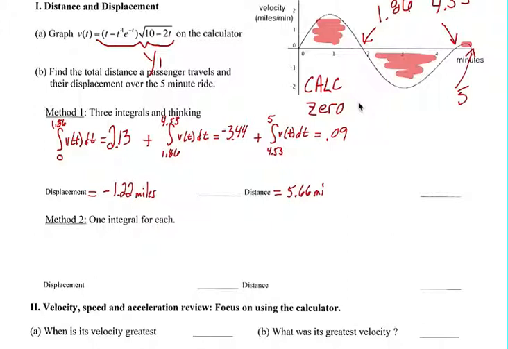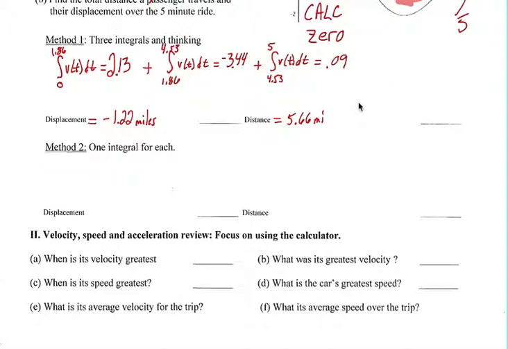So the second way to do this is to pay attention to how you're putting this into the calculator. Okay? So if you're putting v of t into the calculator and you do the integral from 0 to 5 of v of t dt, well, you're going to get displacement because the integral is going to pay attention to positive and negative.